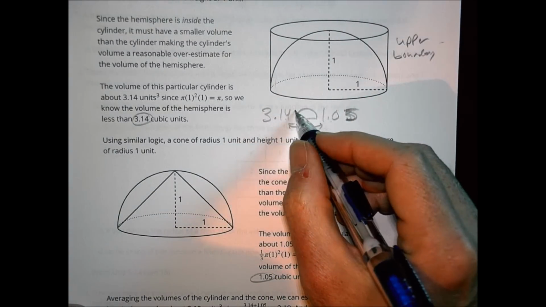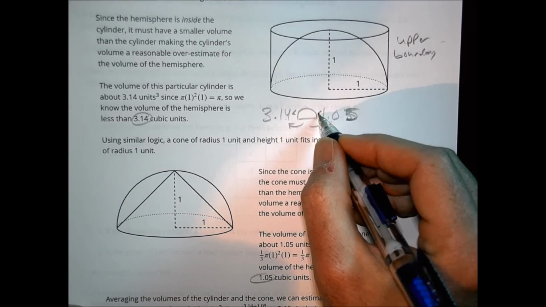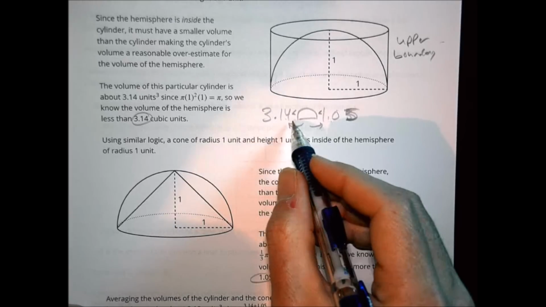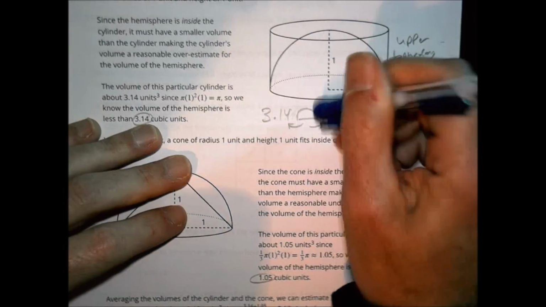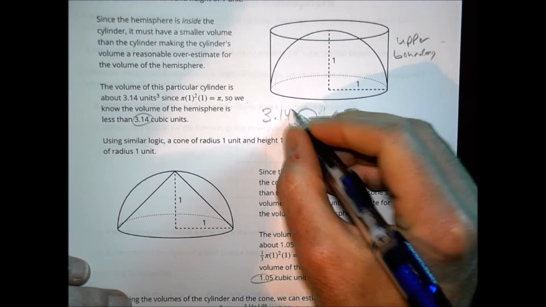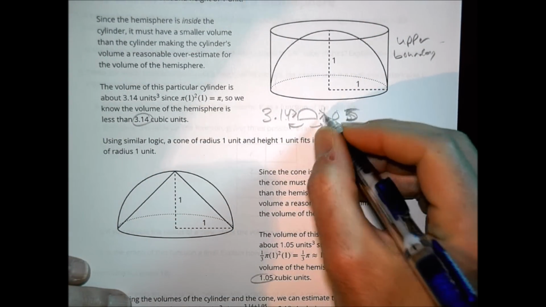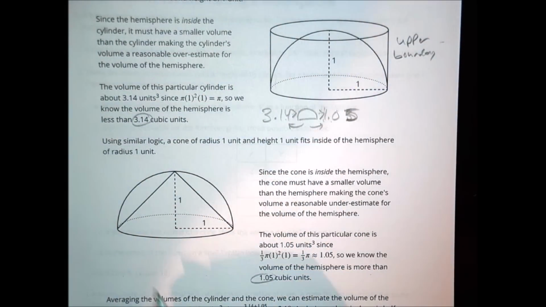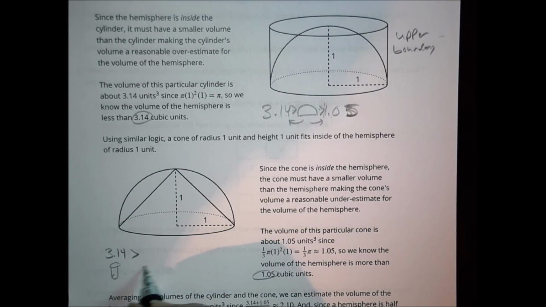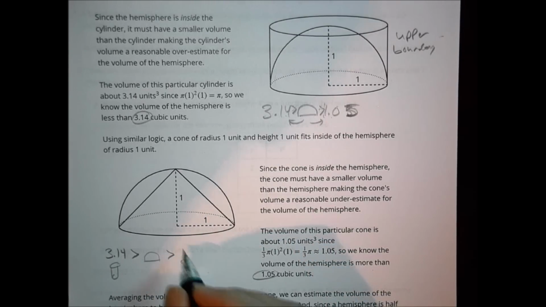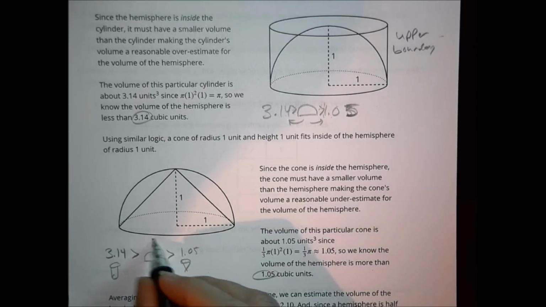So if I did inequalities like this, it would look something like this. 3.14, my hemisphere is going to be less than 3.14, but it'll be greater than 1.05. Does that make sense? So the volume of the cylinder is going to be greater than the volume of the hemisphere, which we don't know yet, that'll be greater than the volume of the cone, 1.05. This is the value we don't know.